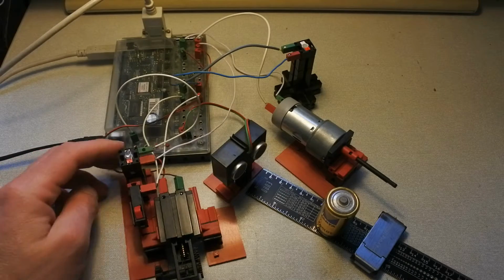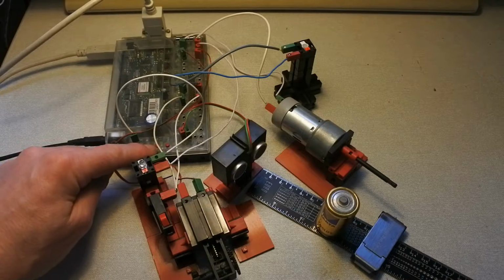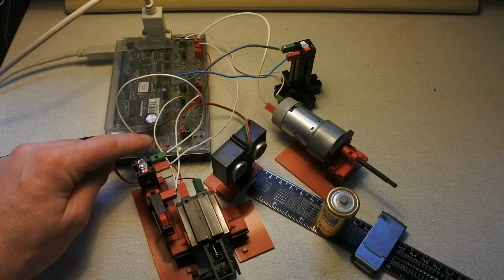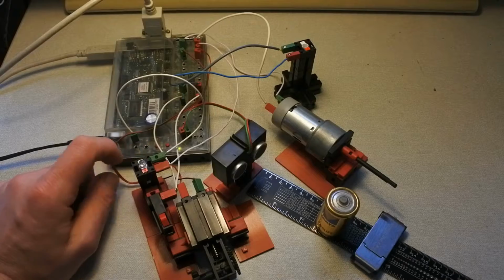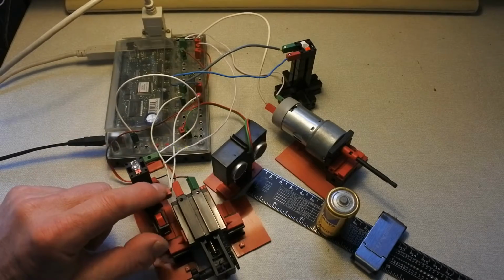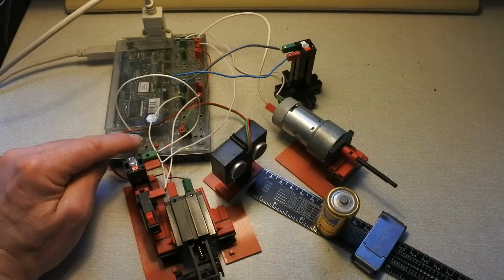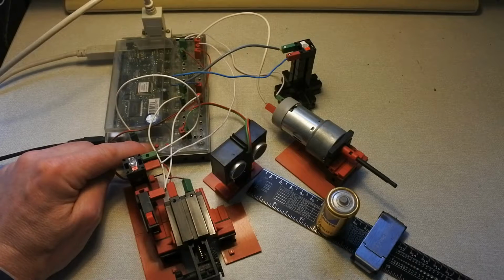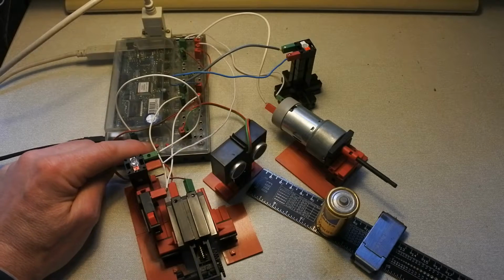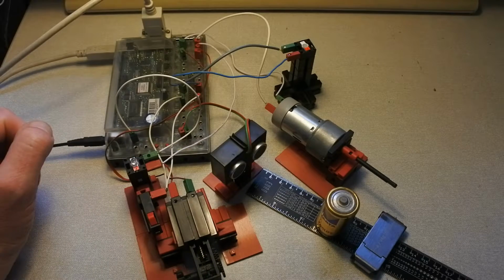Then it has two types of memory, of which two are flash and one is random access memory. For BASIC I use flash memory for the compiler, for the interpreter actually, and the random access memory for the program itself.